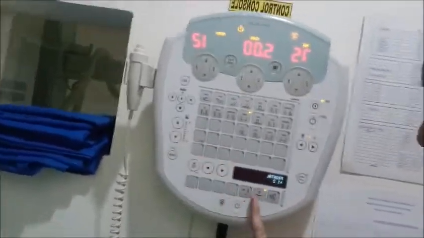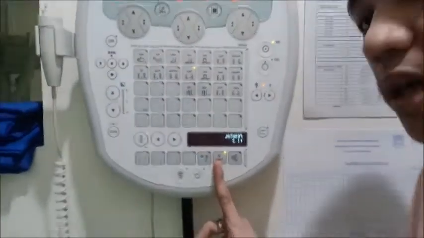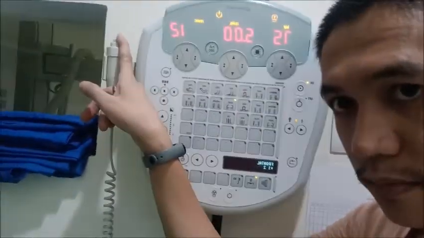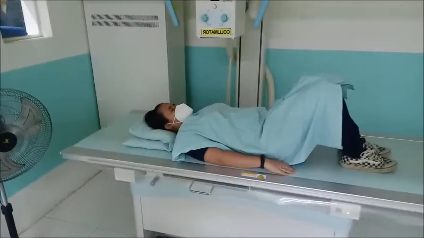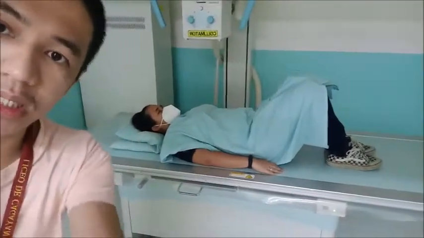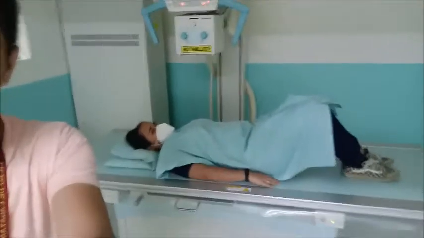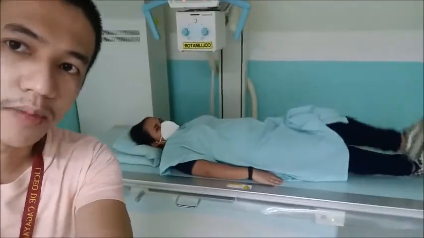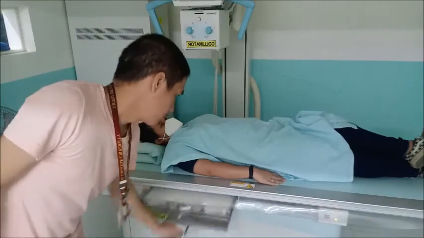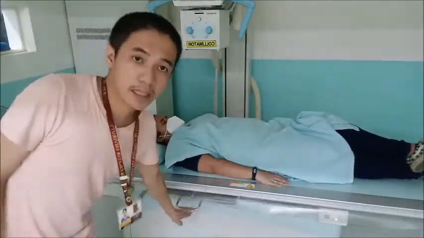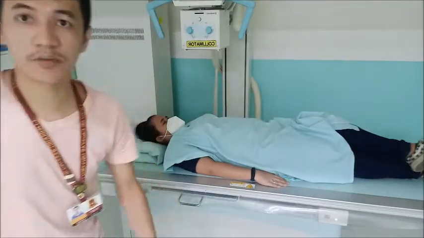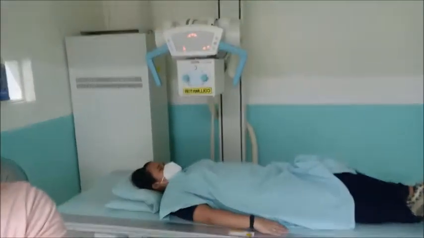So this time, if we activate it, that means if we expose now, then the table Bucky will move. Okay, again, the Bucky refers to the grid. The most common term in hospitals is Bucky, for example, Bucky tray, the chest Bucky. They usually have this terminology instead of using the word grid, but that's actually just the same.